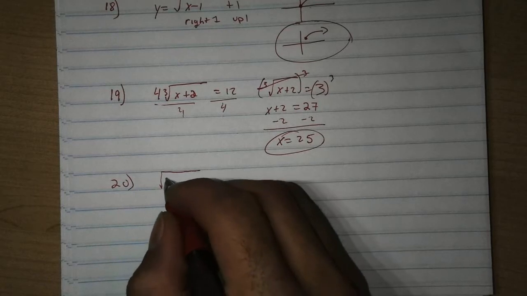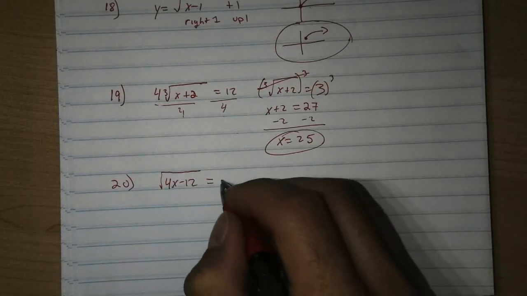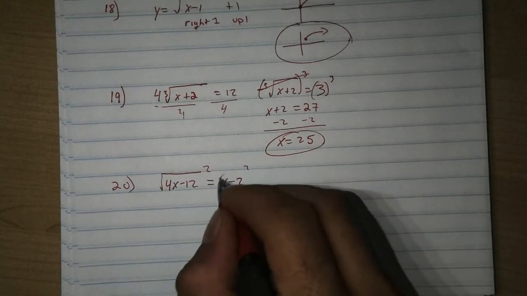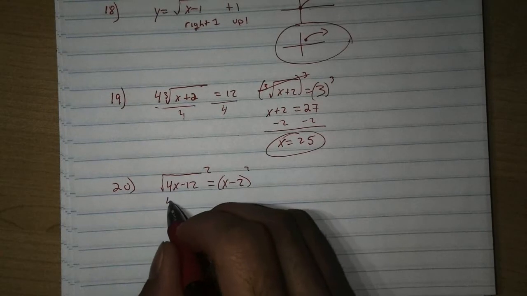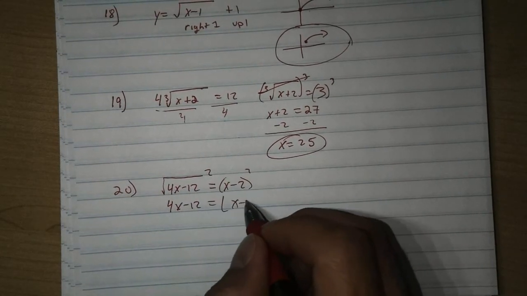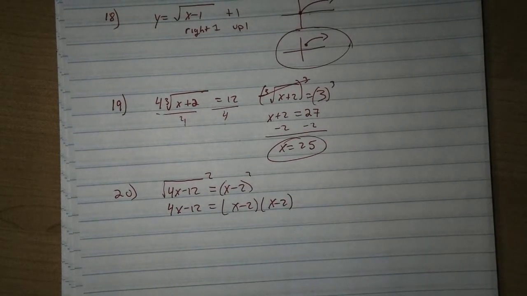Let's stop this. Square both sides. This is where most of you are going to make your mistake. When you square this, you have to FOIL. Distribute and FOIL.